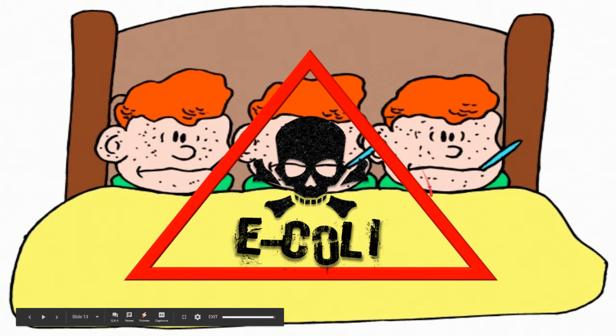But it can also be bad if you find it in raw meat. If you somehow happen to eat raw meat, the outcome would be the terrible, horrible day of your life, which we all know is called getting food poisoning.